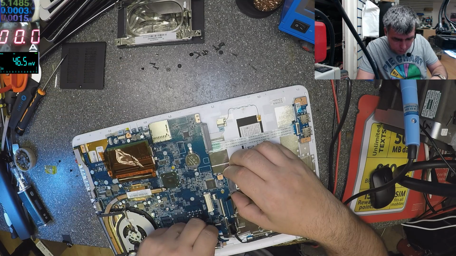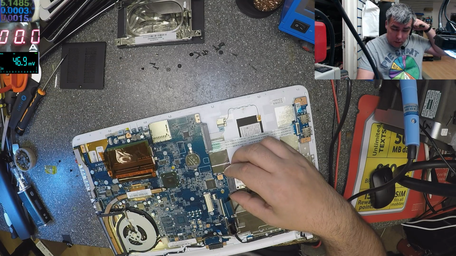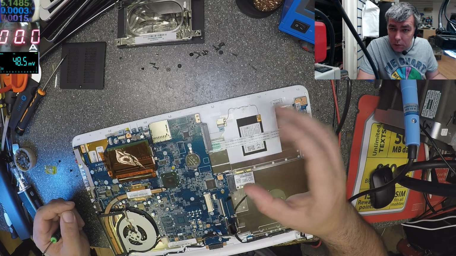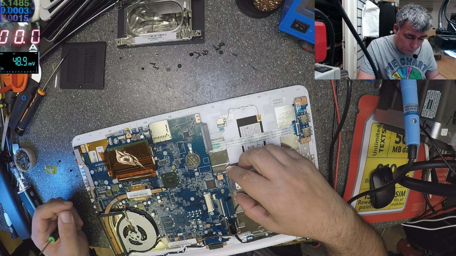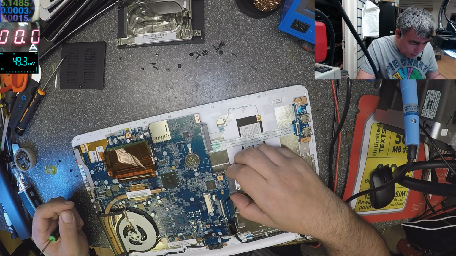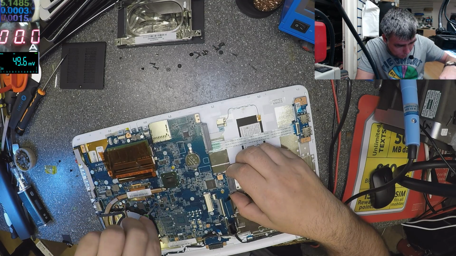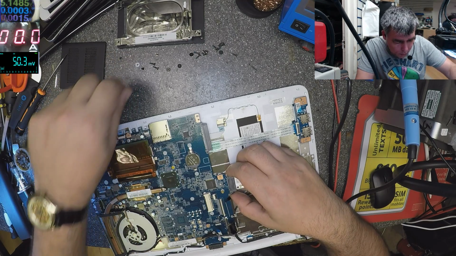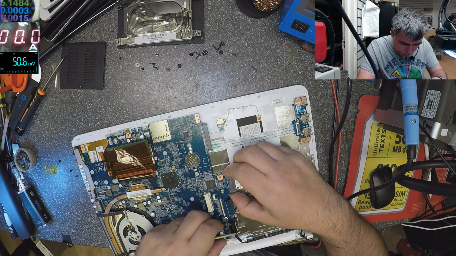Because the CPU is always getting hot, cold, big, small, big, small, big, small, and yeah. At some point, if we solder it on the motherboard, the solder will get cracked, will get broken.